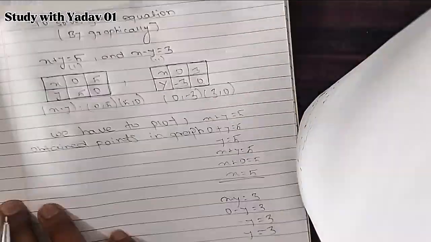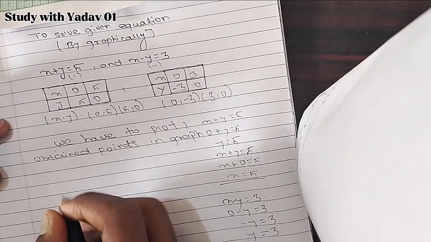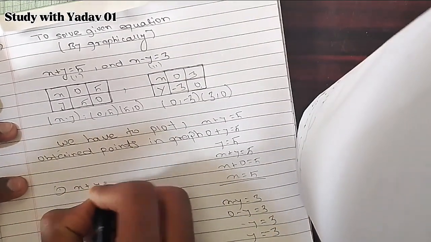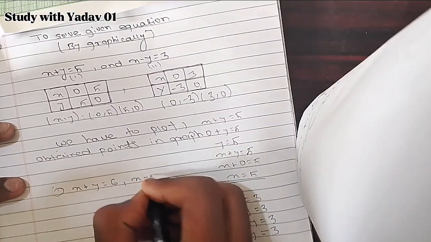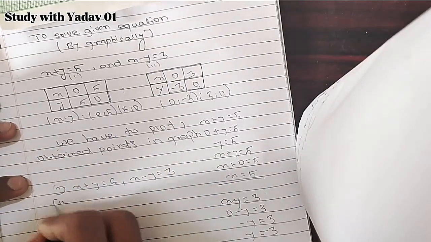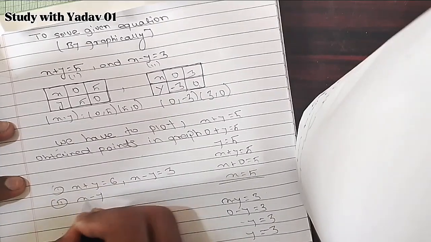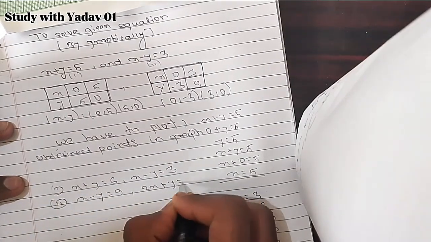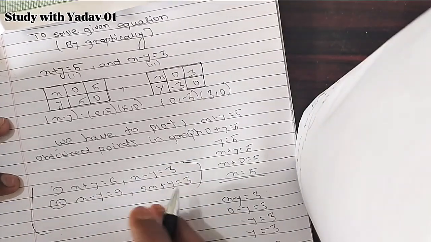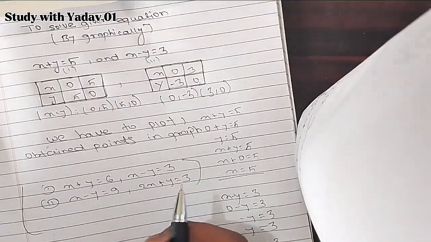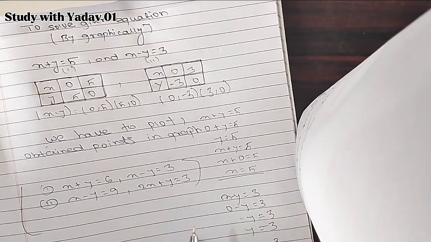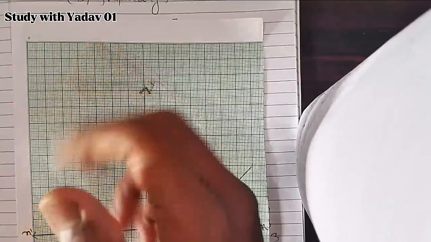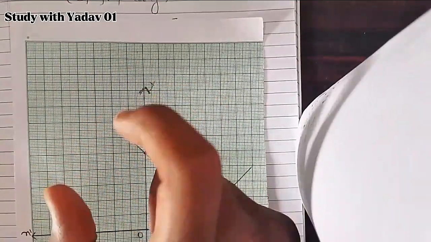Now let me give you a few exercises. You will try and comment the answer. X plus y equal to 6, x minus y equal to 3. Another is x minus y equal to 9. Another is 2x plus y equal to 3. This is the exercise you will do in your copy, and comment your answer. Let me reply whether it is correct or incorrect. So that is how you solve simultaneous equations using the graphical method, easy, right?